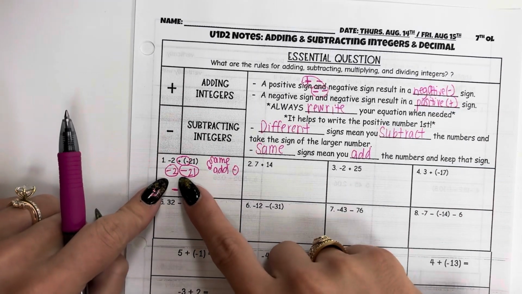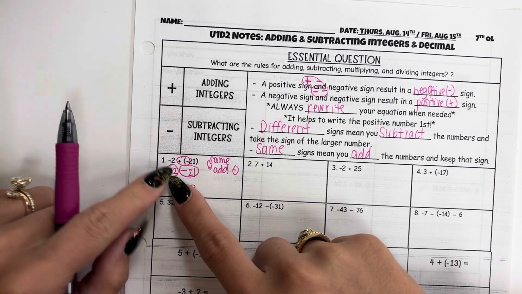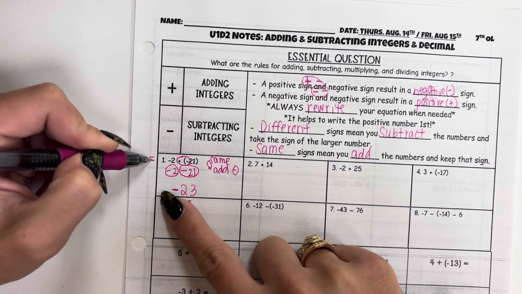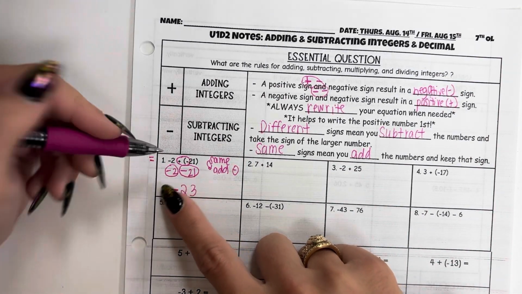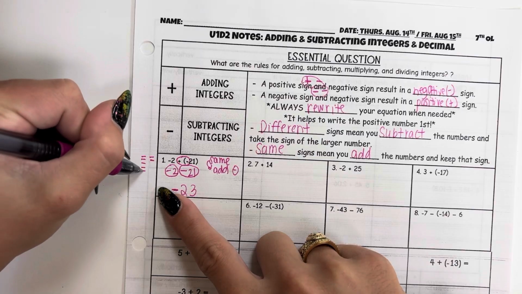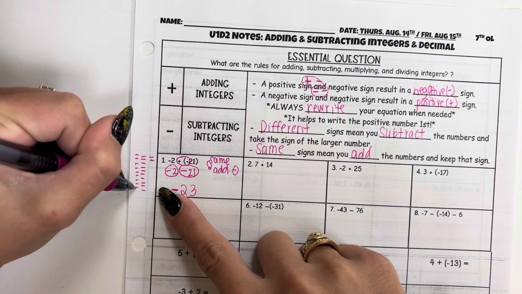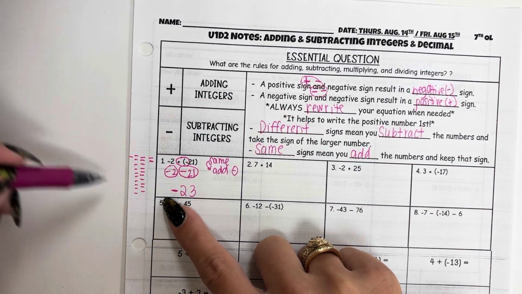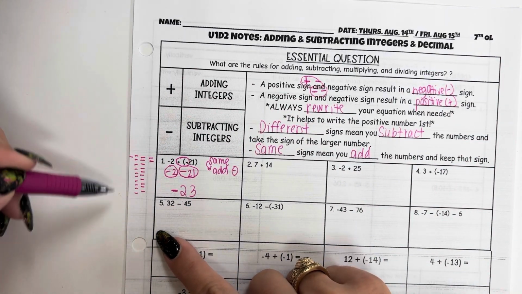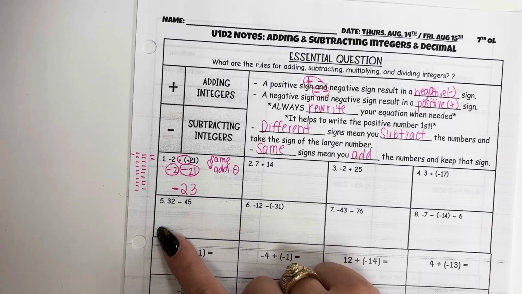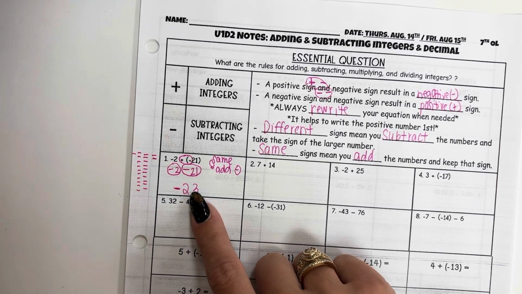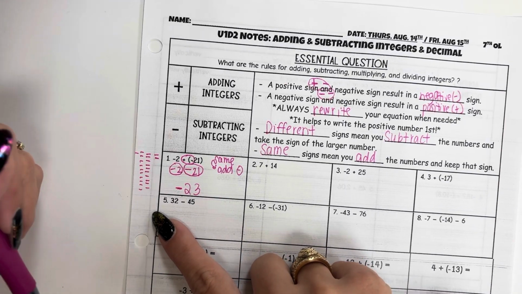Okay, and if you think about it, if you have two negatives and then you have 21 negatives, look at all that you have. You actually have 23 negatives, which is why that's our answer. So there's a visual for you if that helps.